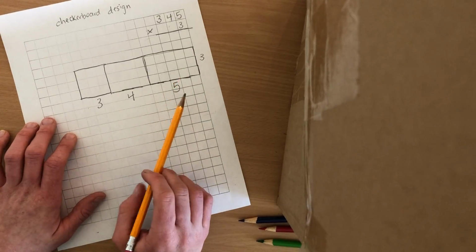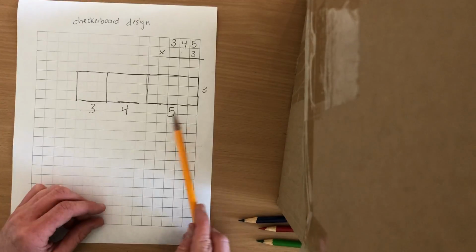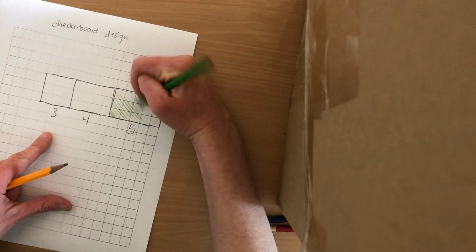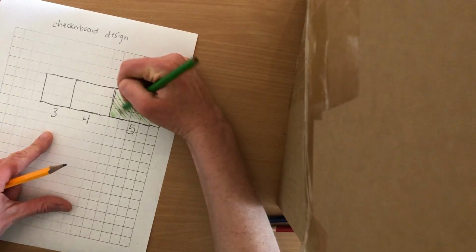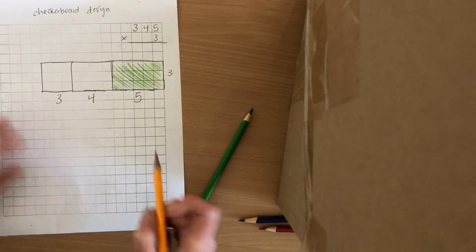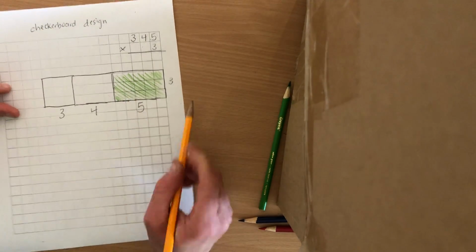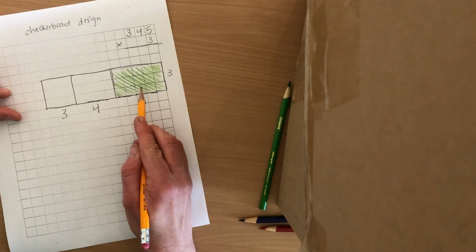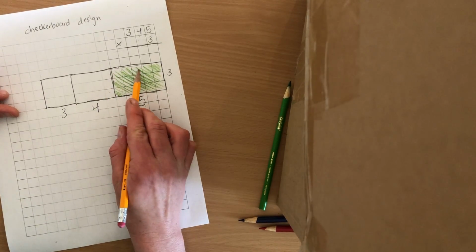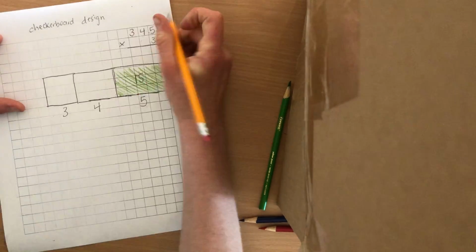Okay, we're gonna start here. This is 5 units, and this is also 3 units. So units times units is gonna equal units. So we're gonna color this in. Okay. And what we're gonna do to find out what 5 times 3 is, count the boxes. 1, 2, 3, 4, 5, 6, 7, 8, 9, 10, 11, 12, 13, 14, 15. So I counted 15 in this box.